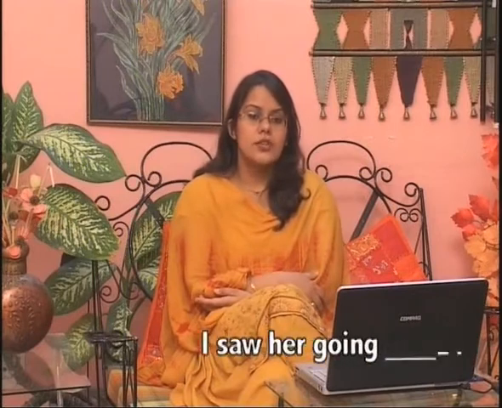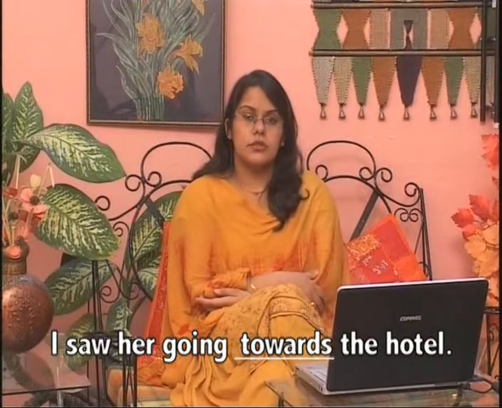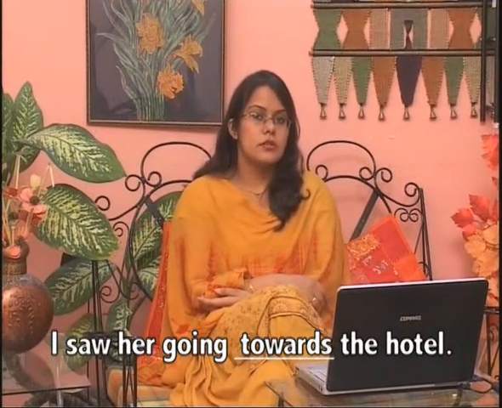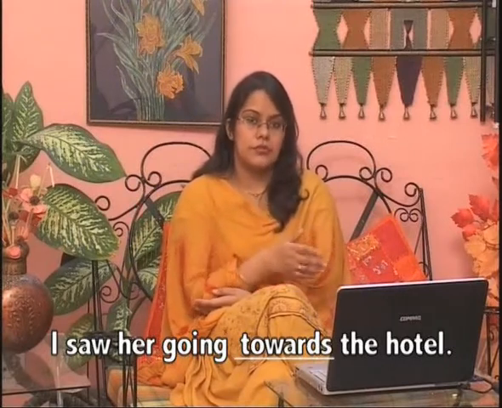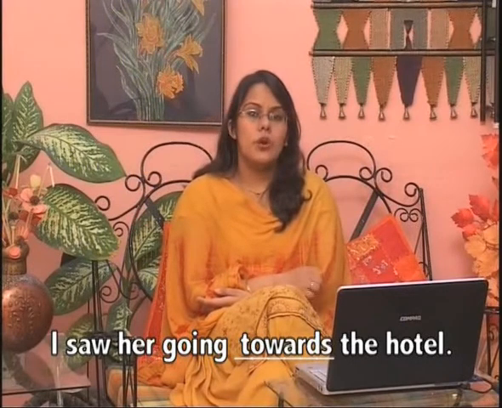Next, I saw her going towards the hotel, in the direction of the hotel. Remember, when do we use towards? When we need to refer to a direction. Uski taraf, us disha mein. So I saw her going towards the hotel.